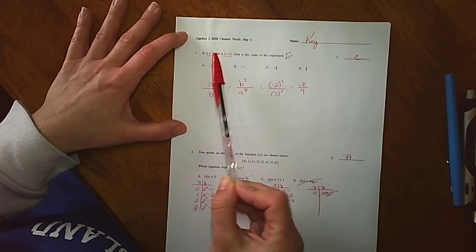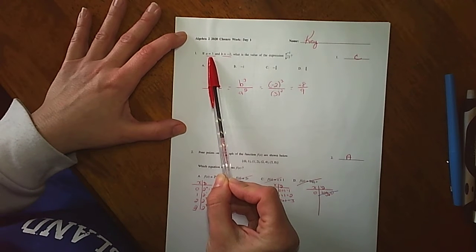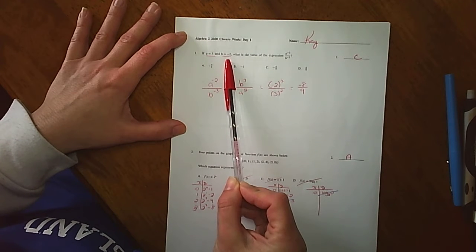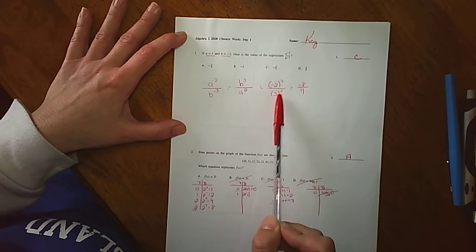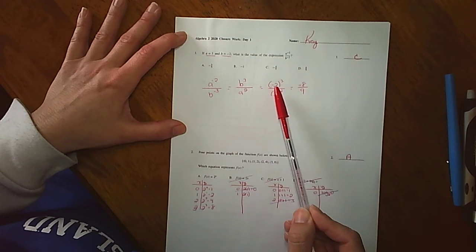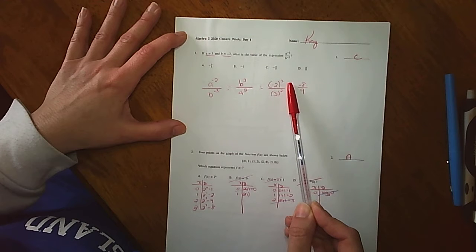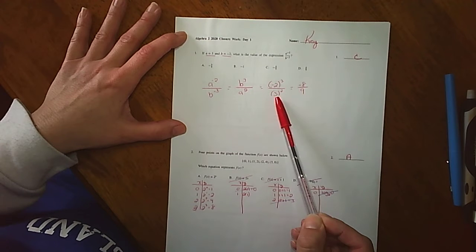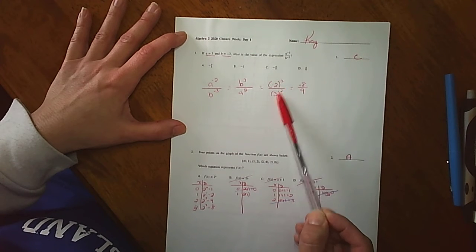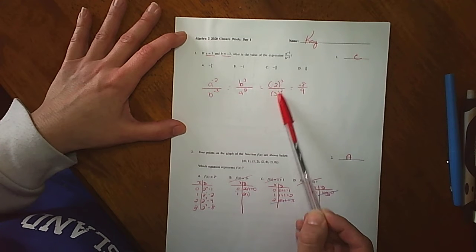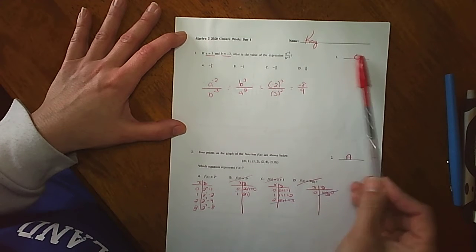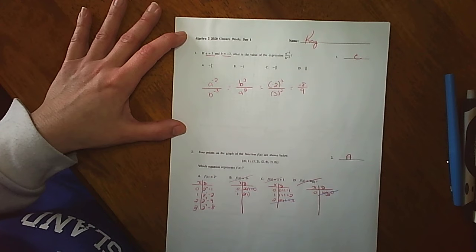Now at this point, back up here, it said a equals 3, b equals negative 2. So I substituted those in. And then I did negative 2 cubed, made negative 8, and 3 squared is 9. Now when you put these into your calculators, please always make sure you put parentheses around your numbers. And that's why I got choice C for the first one. Now, the next one.